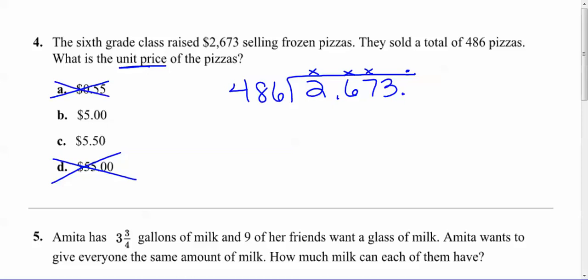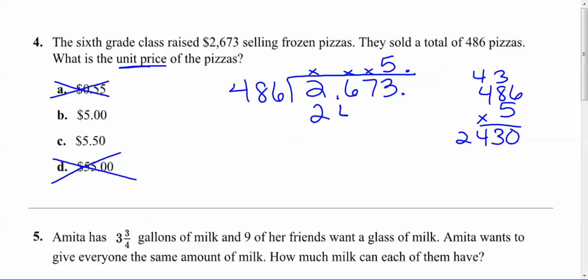So let's do 5. So 5 times 486. Let me just double check that real quick. All right, so that goes in 5 times. That's going to give you 2,430. Next step is to subtract. You're going to get 243.